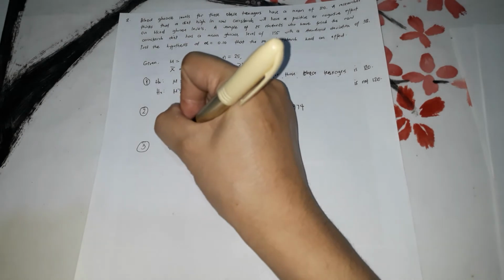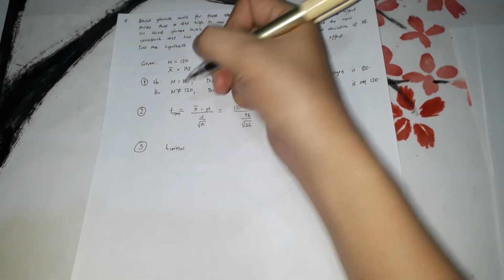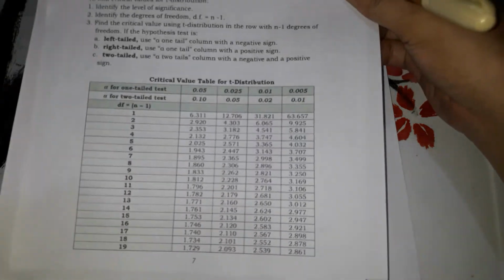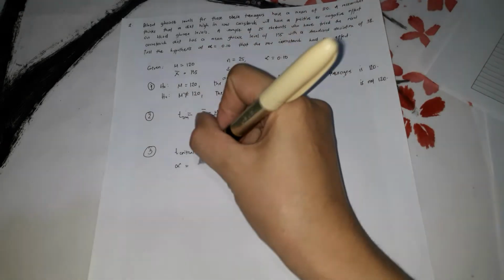For number 3, we're going to identify the critical value. So t critical. So this is t computed. T critical is based on our table. So we're going to use this critical value for t. So for this we need here, it's the alpha. So alpha natin is, based on our problem, is 0.10.